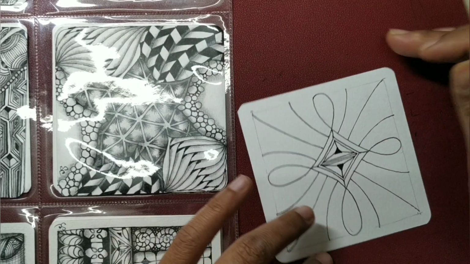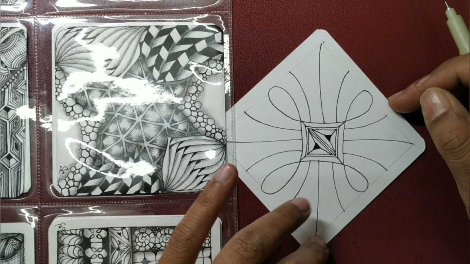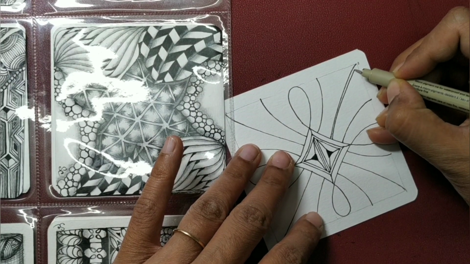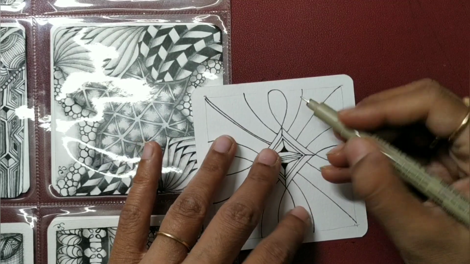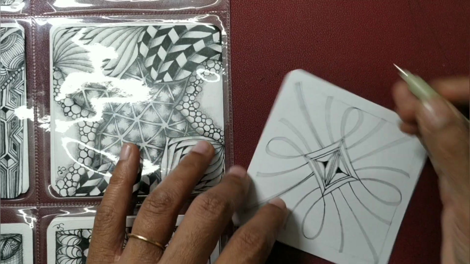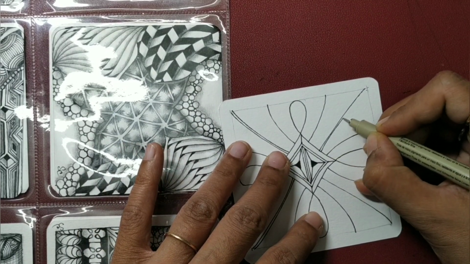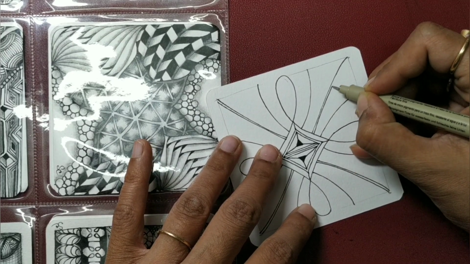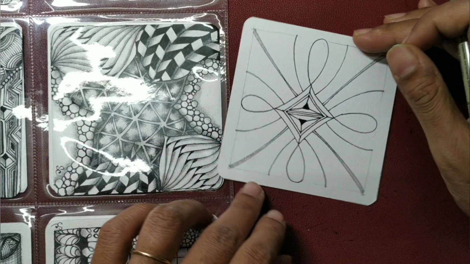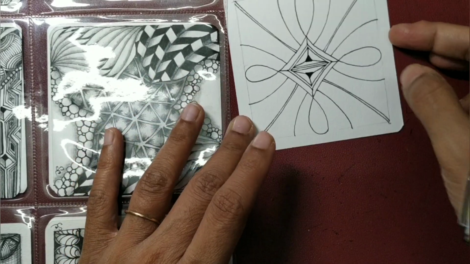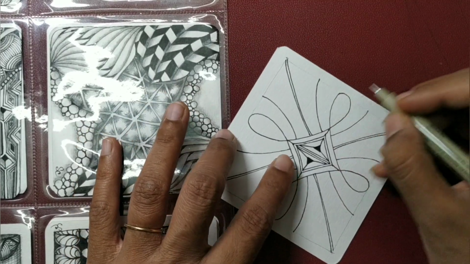Now we come to these sections. We have a couple of sections here. So let's make this line a double line. Once we are done with that, there are a whole lot of tangles that you can choose from. So let's go with Shattuck.